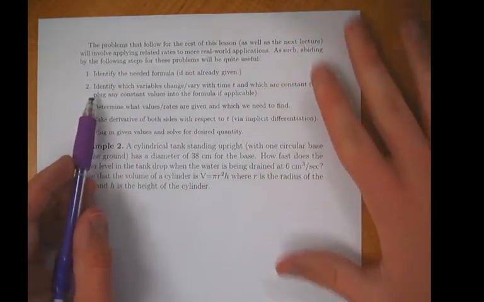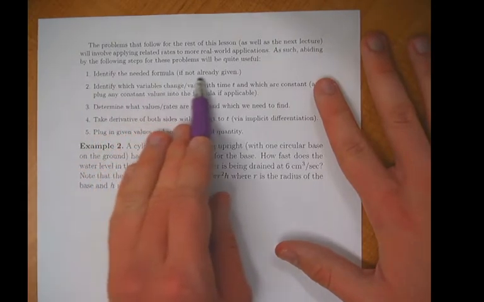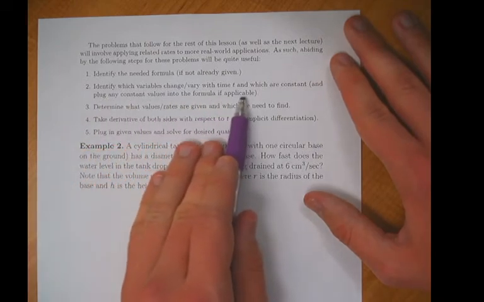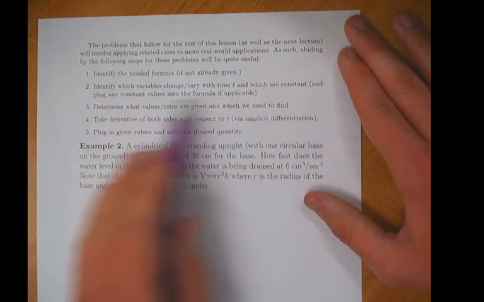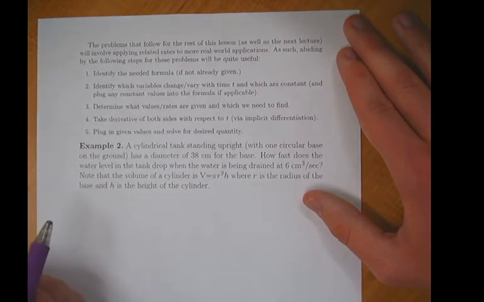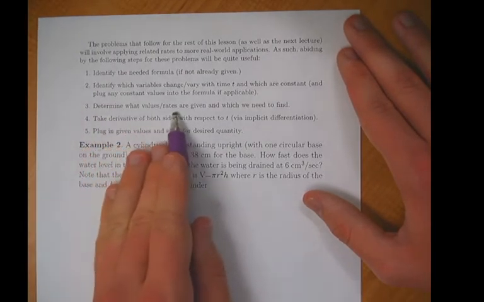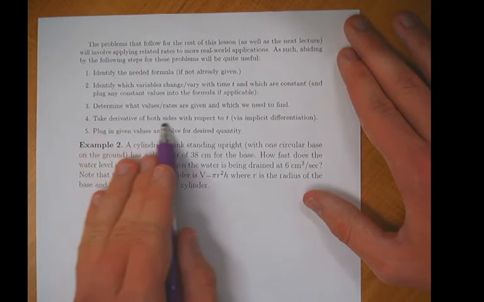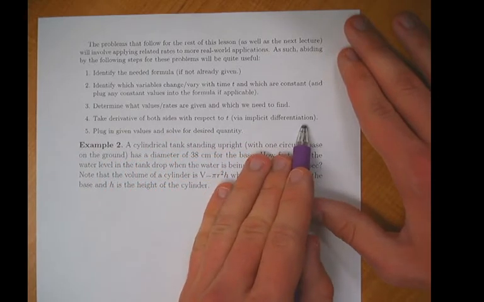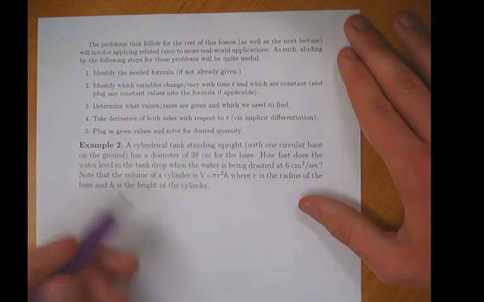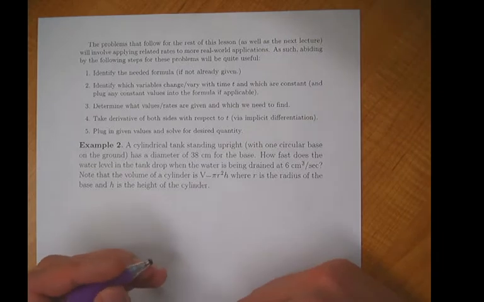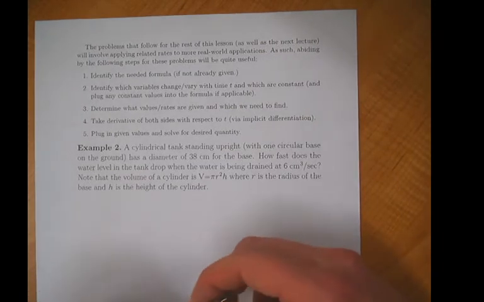We have 5 steps. First, identify the needed formula if it's not already given. Second, identify which variables change with time t and which are constant, and plug any constant values into the formula if applicable. Third, determine what values or rates are given and which we need to find. Fourth, take the derivative of both sides with respect to t via implicit differentiation. Fifth, plug in values and solve for the desired quantity. At first you're like, that's a bunch of information I'm probably going to forget in 5 seconds. So let's actually apply that to an example before you forget it.